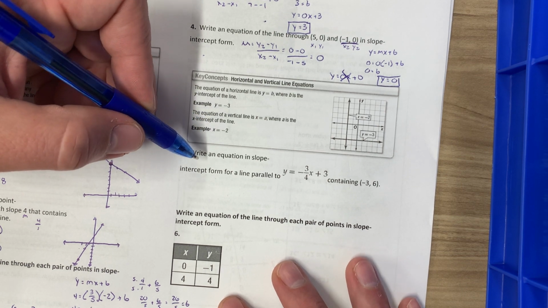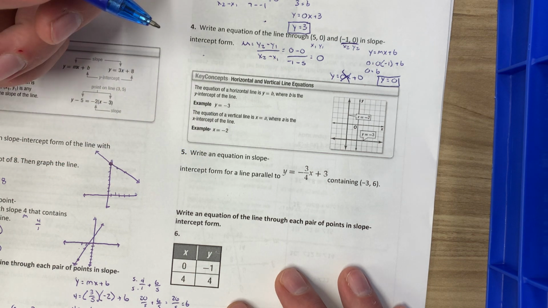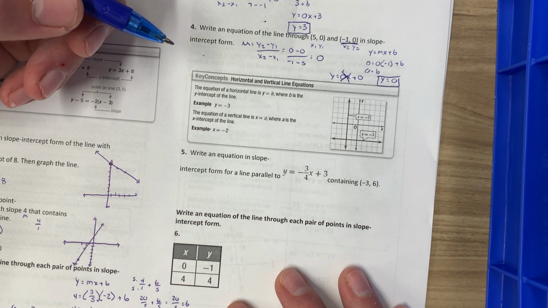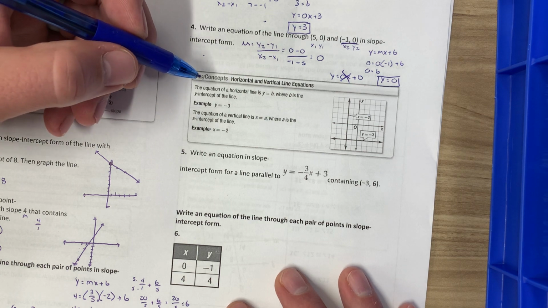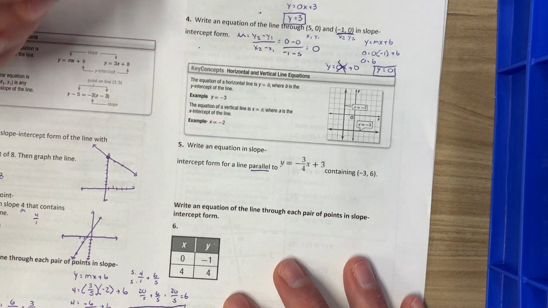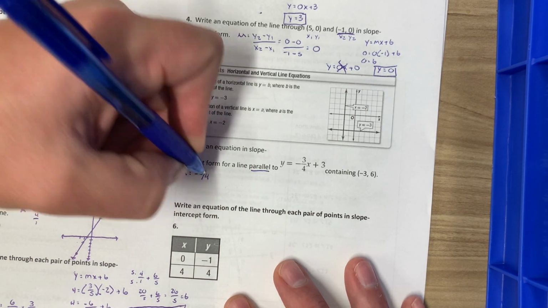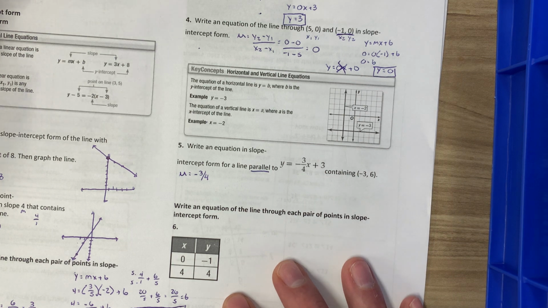So we're writing an equation in slope-intercept form for a parallel line to y equals negative 3/4 x plus 3 containing the point negative 3, 6. So whenever it's parallel, we have the exact same slope. So m is going to be negative 3/4. Easy.